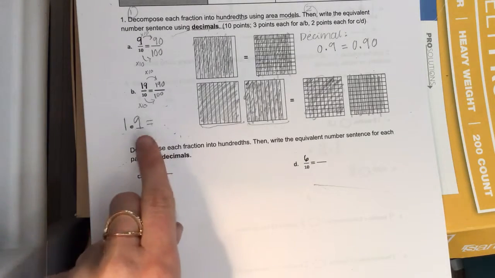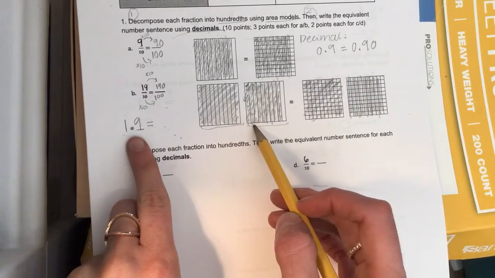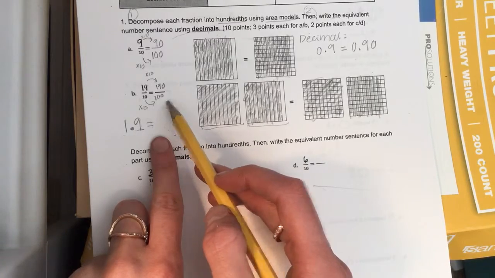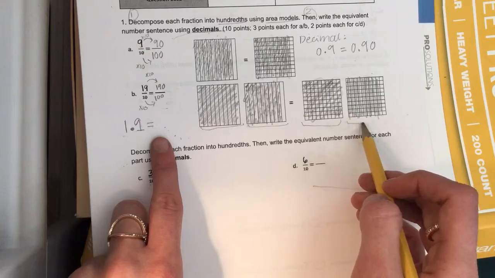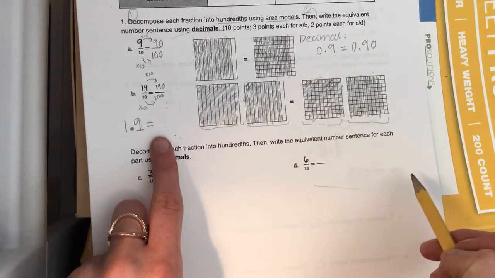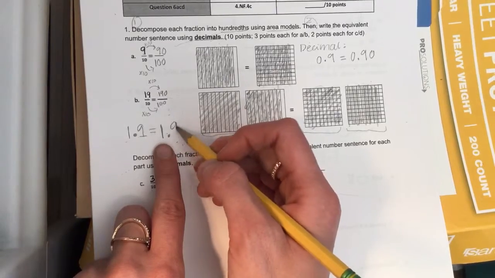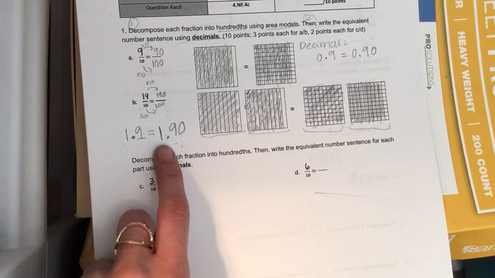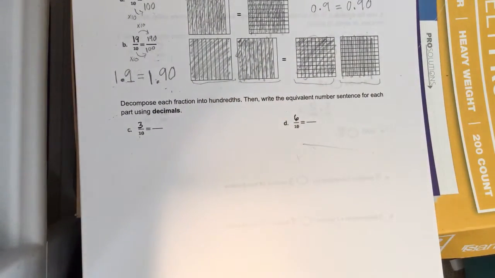So just like 19 tenths was 1 whole and 9 tenths, 190 hundredths is again 1 whole and 90 hundredths. So I would write 1 and 90 hundredths. And that's it. A and B are done. All right, moving on to the next problem.